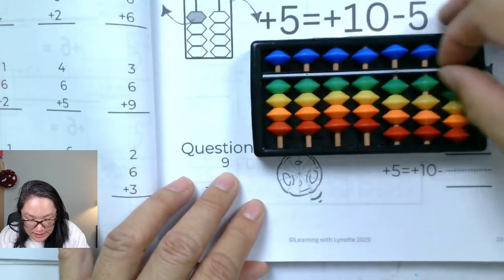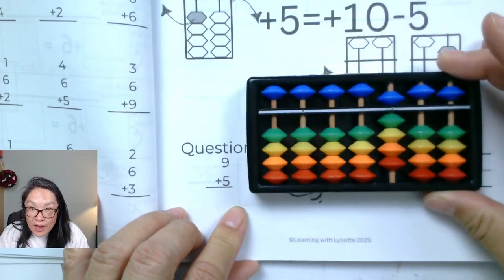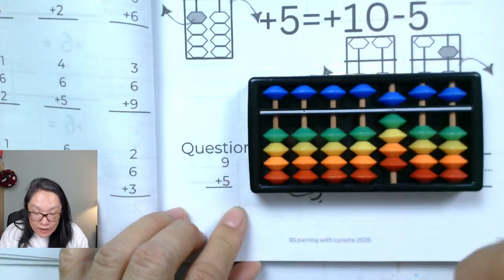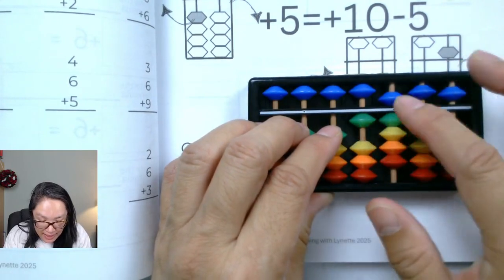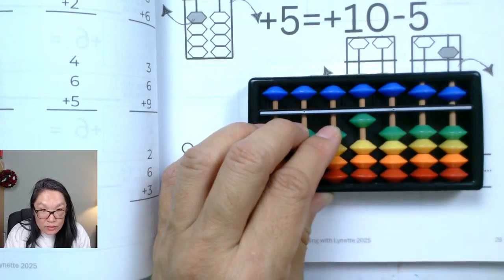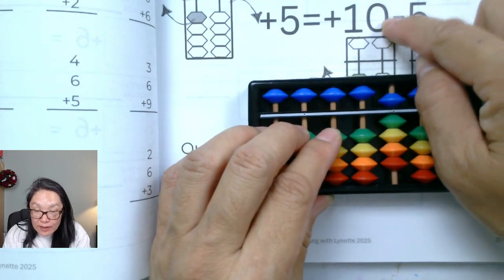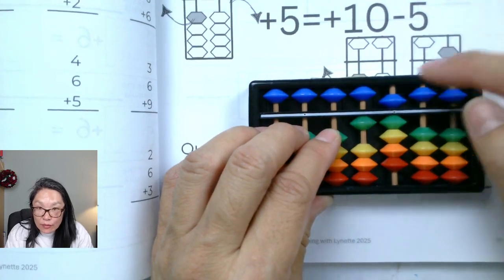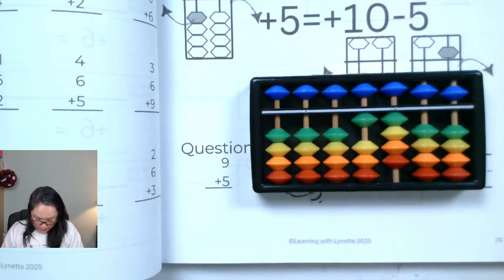My question is 9, and I'm going to plus the 5. To plus the 5, I'm going to plus the 10 minus the 5. Now, if you notice, remember, 9, make a 10 is that. 1, 0, 1, 0. So when we look, we have 9. We want to plus the 5, plus the 10. So we're going to plus the 10, and we're going to take away the 5. We're going to remove the 5. And so my final answer is 14.